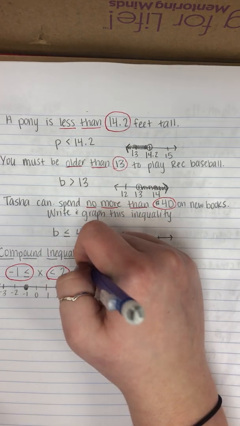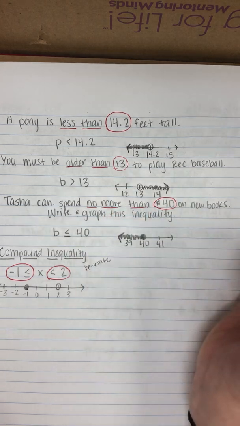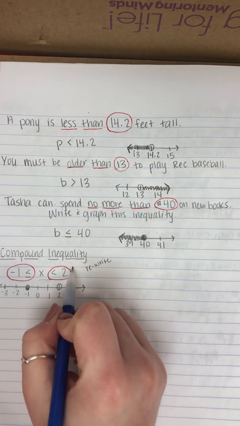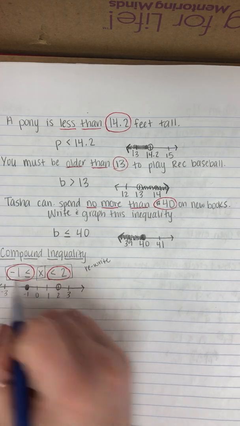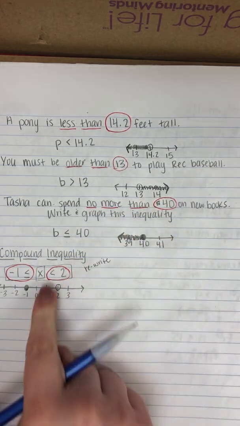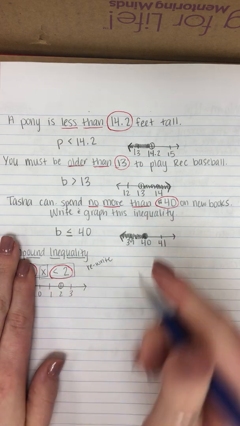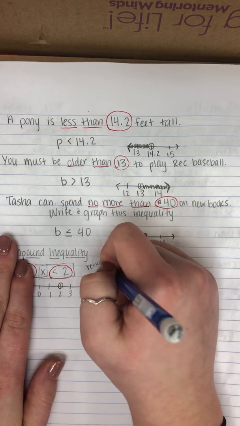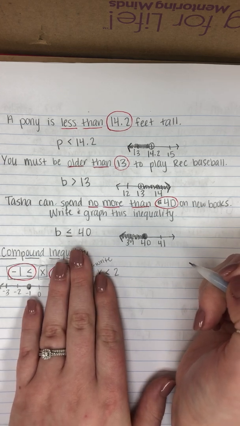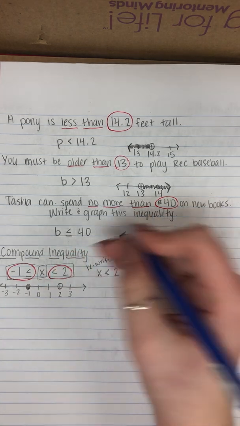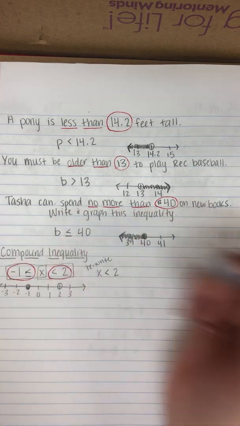Now I'm going to rewrite. I'm going to write this, and then I'm going to write this, making sure the variable is on the left for both. If I write this part, I'm going to write it just like I see it because the variable is on the left. But if I write this part, I'm going to flip it. When I have to flip, I make my little reindeer nose.